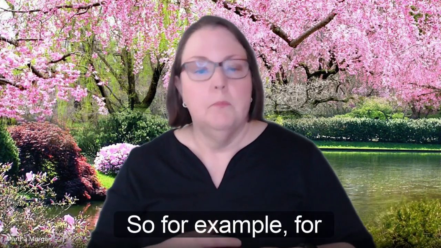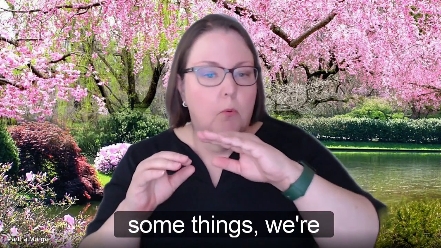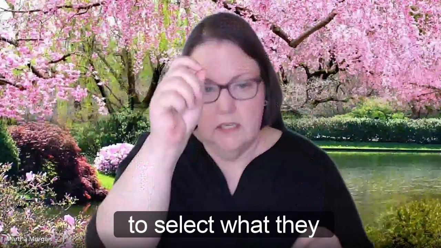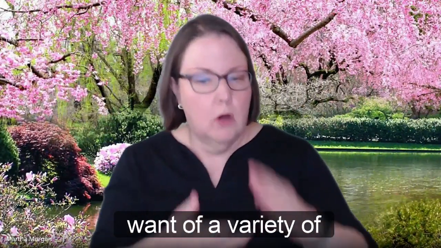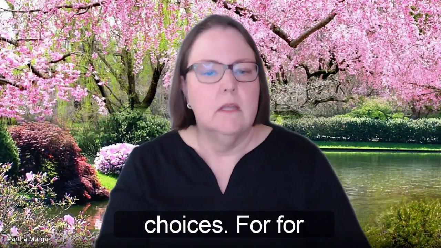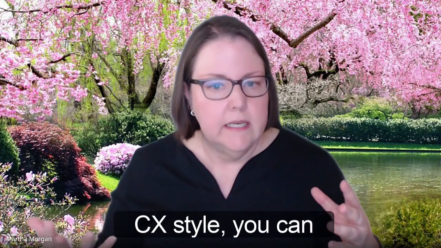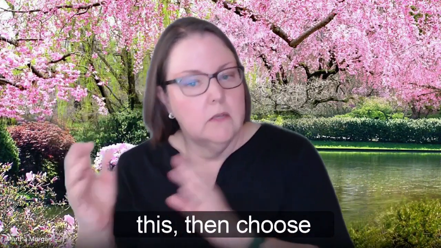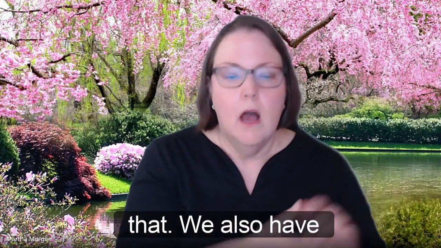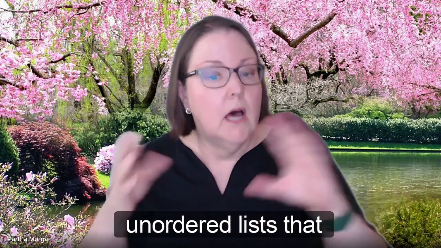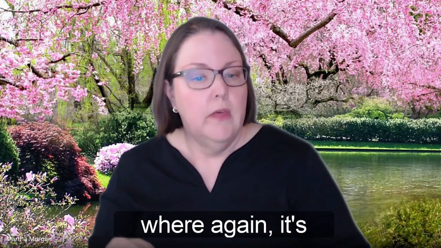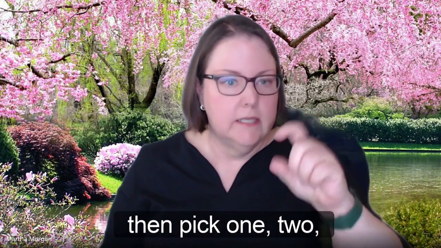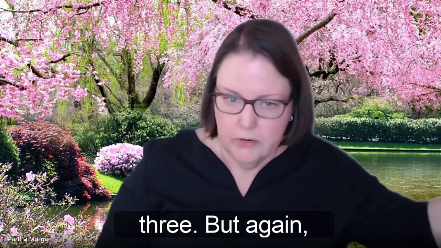So, for example, for some things, we're asking the reader to indicate a choice. They need to select what they want of a variety of choices. For CX style, you can show that in a 2-column table. If you want this, then choose that. We also have unordered lists where again it's just a sentence. If you want XYZ, then pick 1, 2, 3.